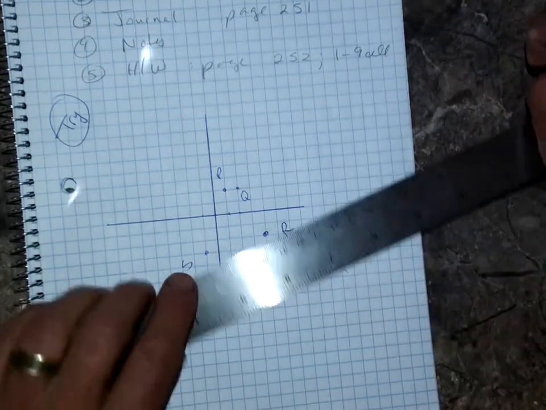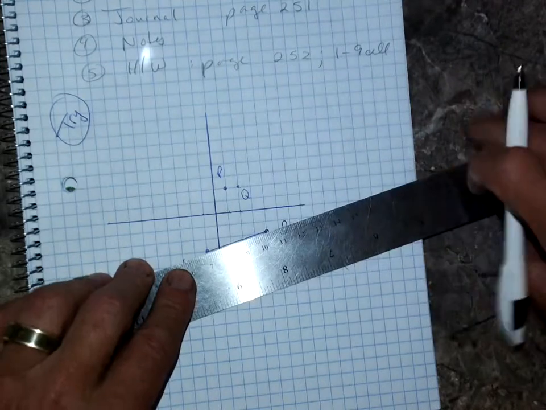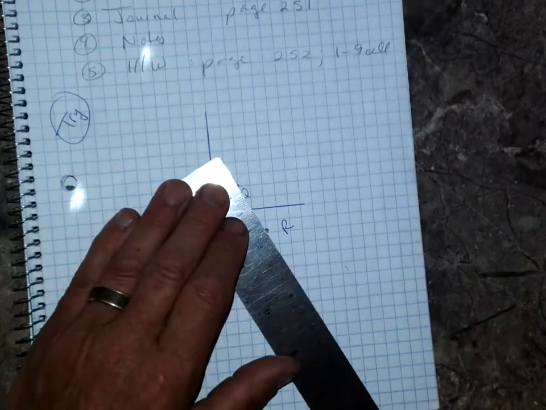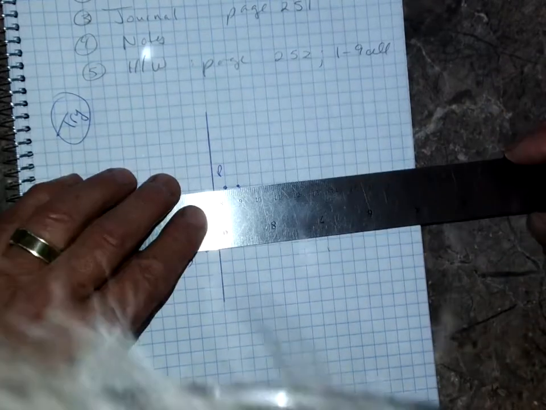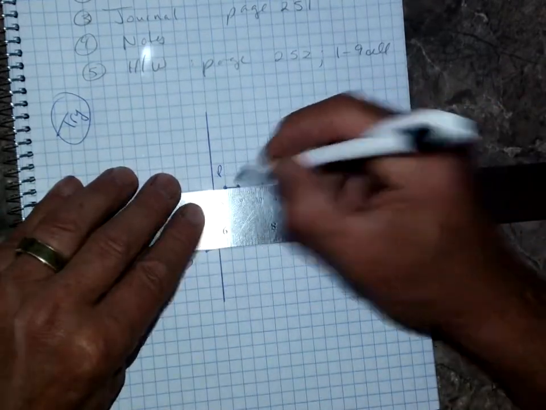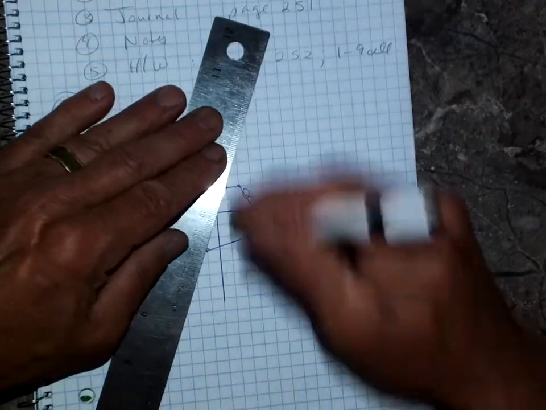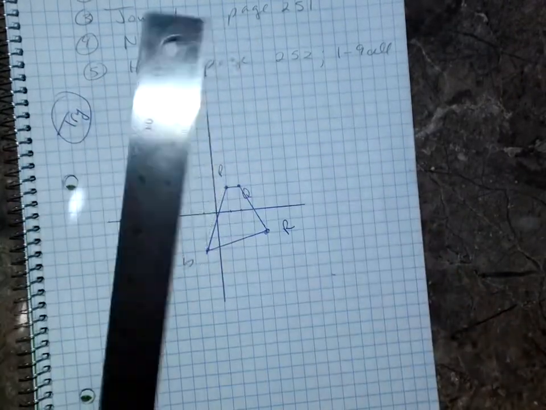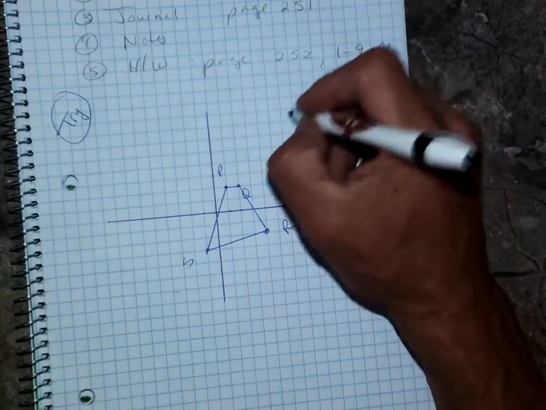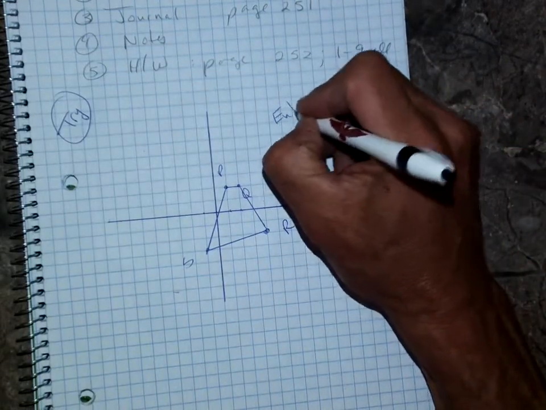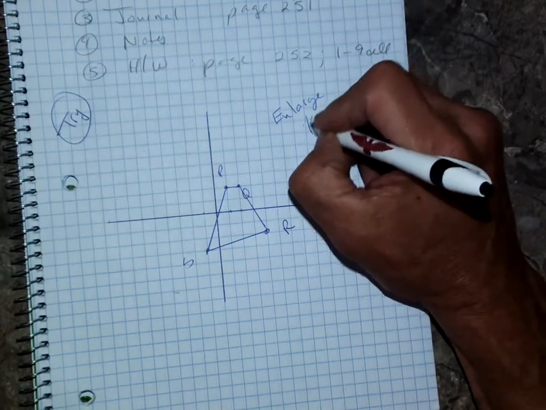It's kind of a funny looking quadrilateral. It's not really even a parallelogram or anything, right? It's not a trapezoid. It's just basically a quadrilateral. So what do I need to do? I'm going to enlarge it by how much? It says K is 2. Okay, so I'm going to write that down. So let's enlarge it by a scale factor of 2.